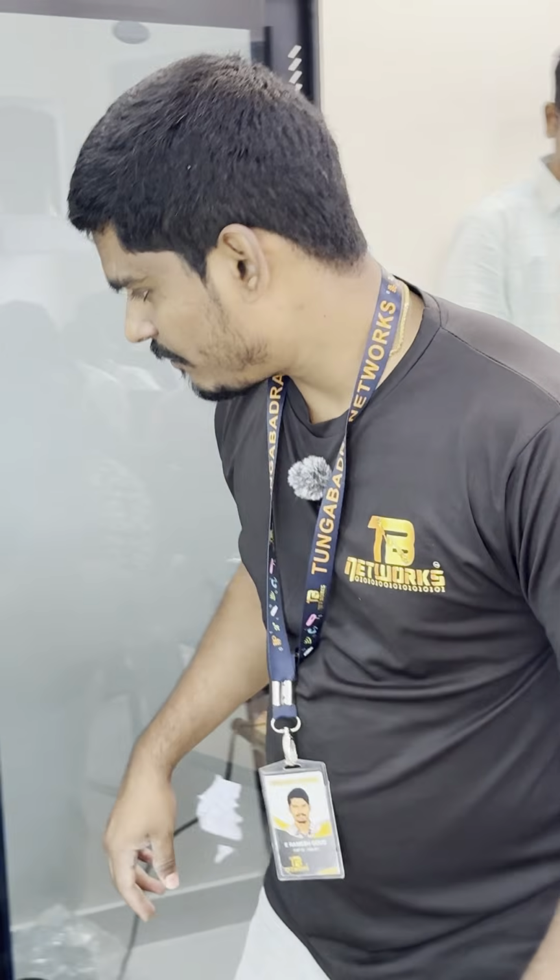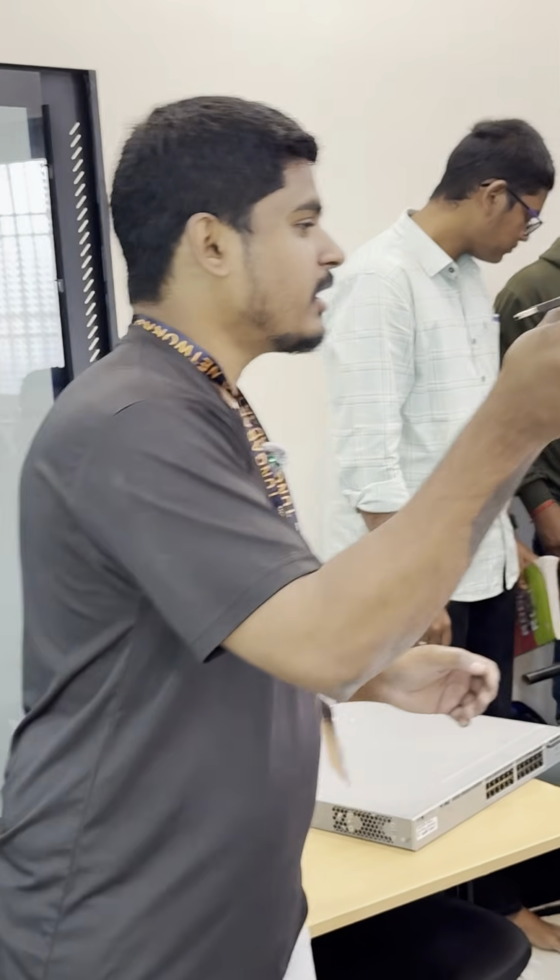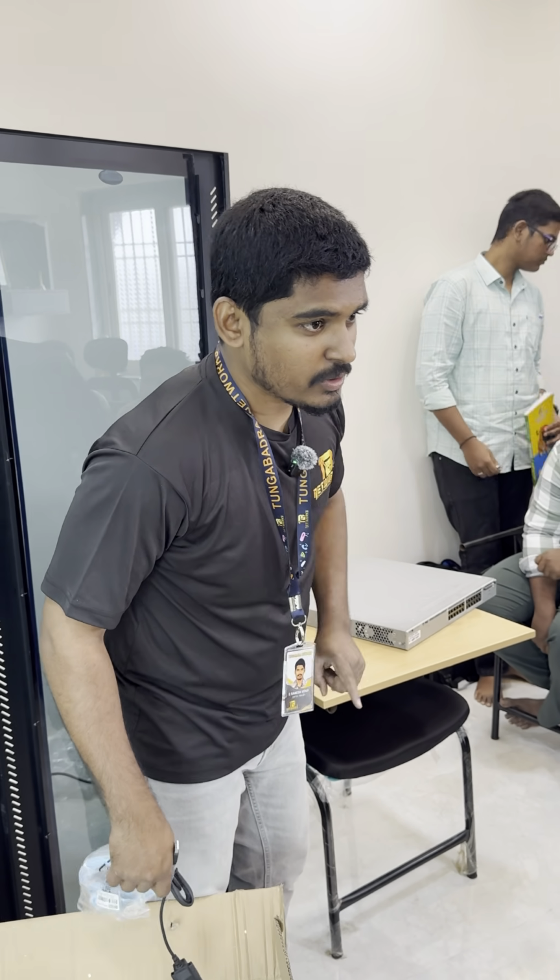Before turning on, what you have to do: this is called a console cable. Every hardware device has a console port, have you seen it, on every hardware device?